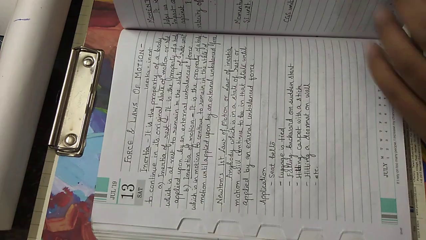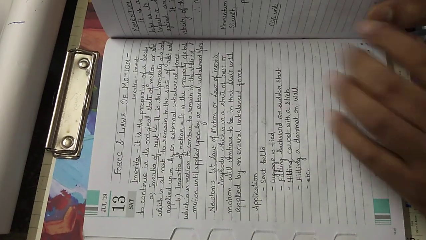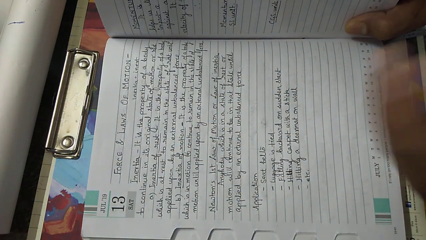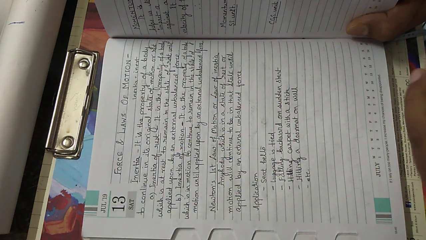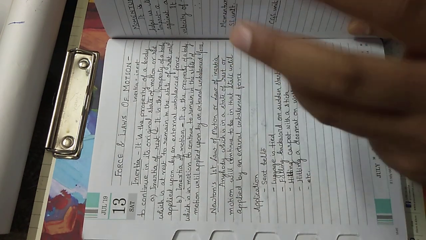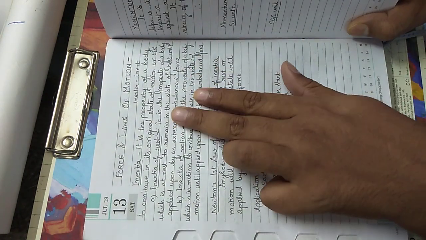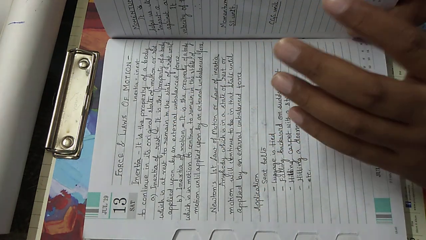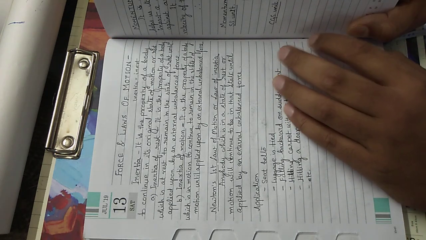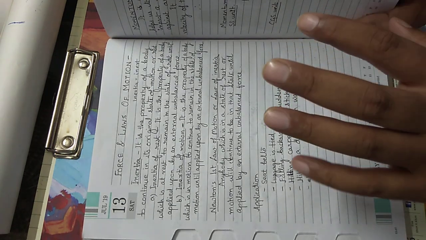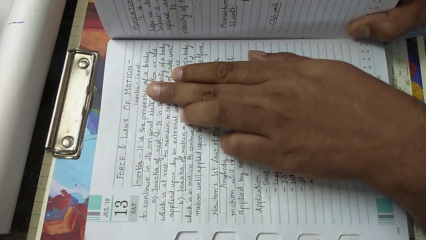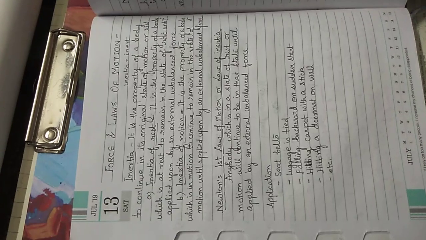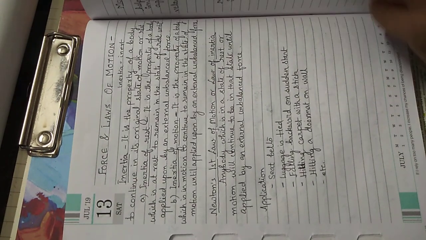Coming to the concept of inertia. What do we mean by inertia? Inertia is a basic property of a body, the tendency of a body to continue in its original state. If it is at rest, it will remain at rest. If it is in a state of motion, it will remain in motion. That is the concept of inertia. The word inertia comes from the word inert. Let me focus the page a bit.